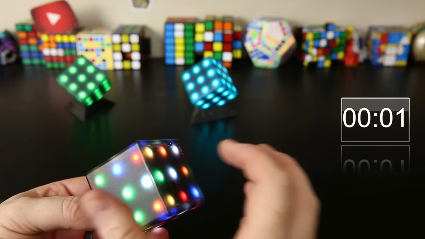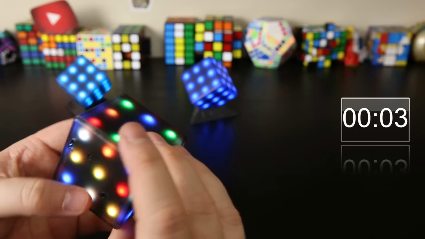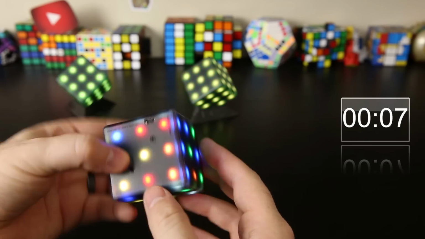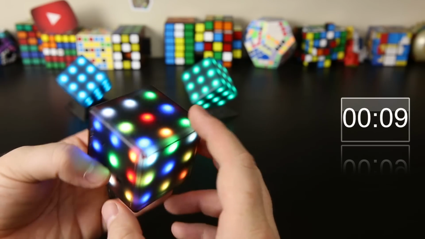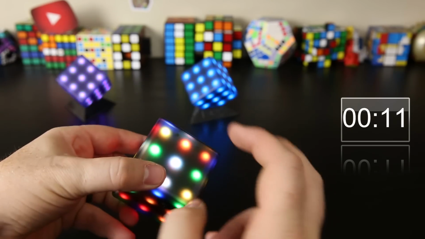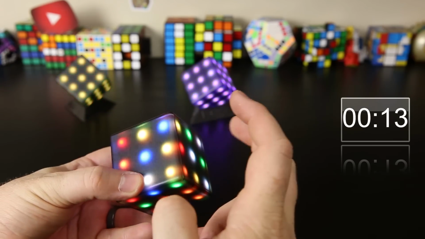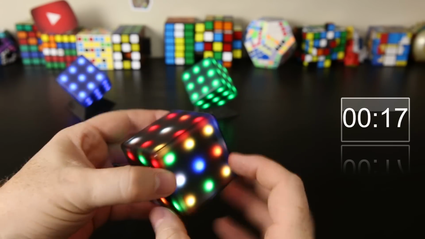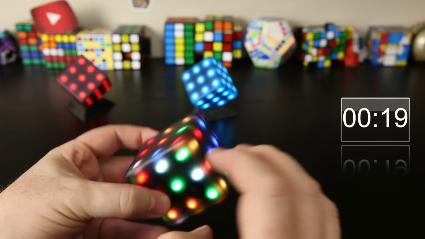Okay, so the cube is shuffled. So let's solve it now. So I'm solving the red side first, of course, because that's what I always do.